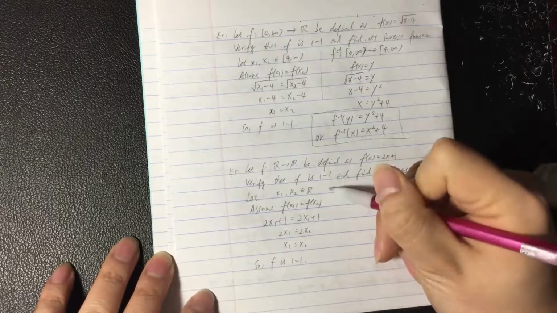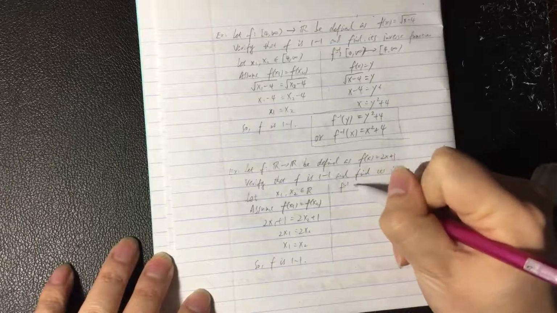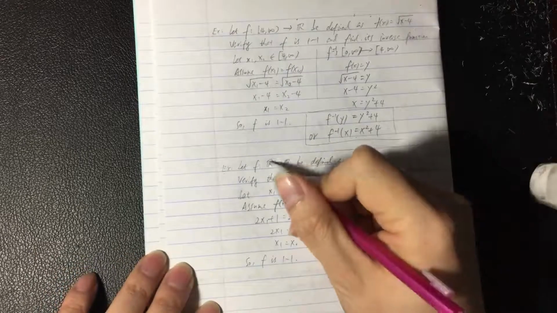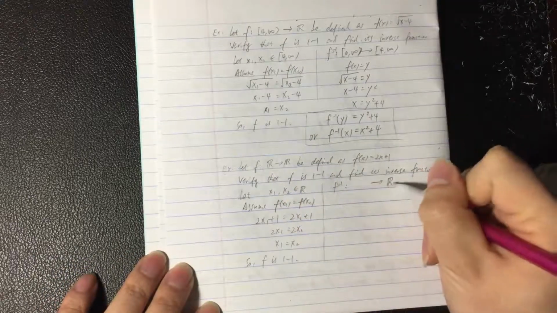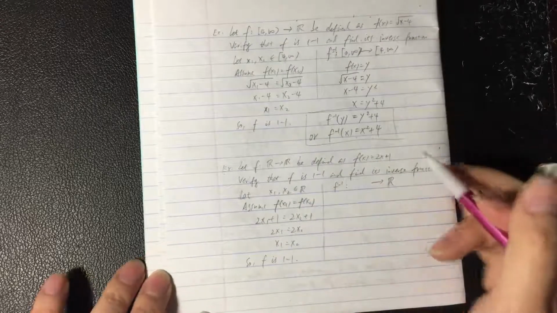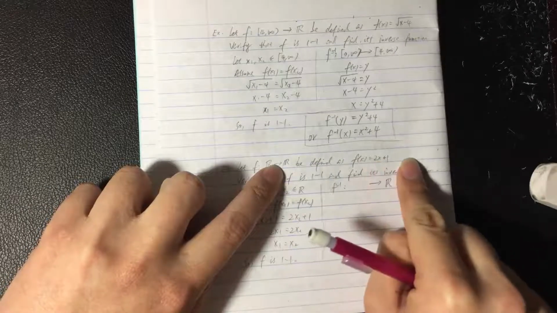Next, to find the inverse function, we need to first find the range. The inverse function maps from the range to the domain. The domain is the set of all real numbers. How do we find the range? If I substitute 1, I get 3. Substitute 2, I get 5.